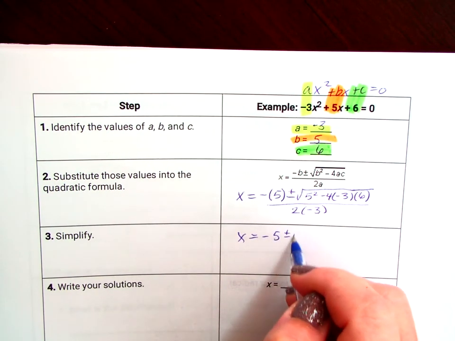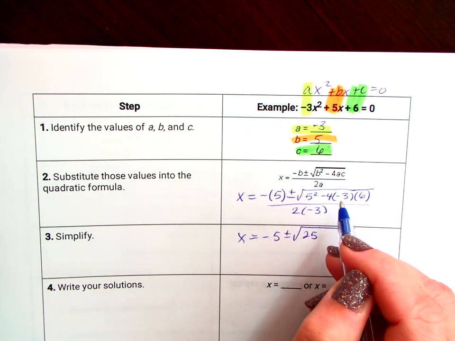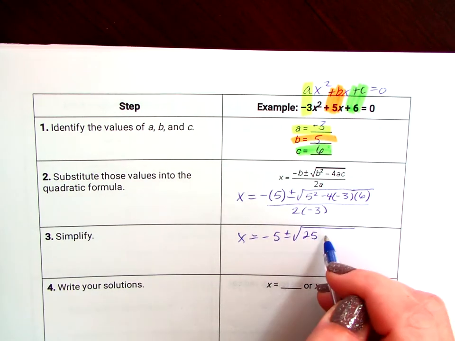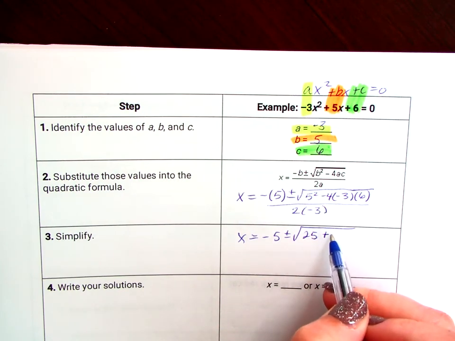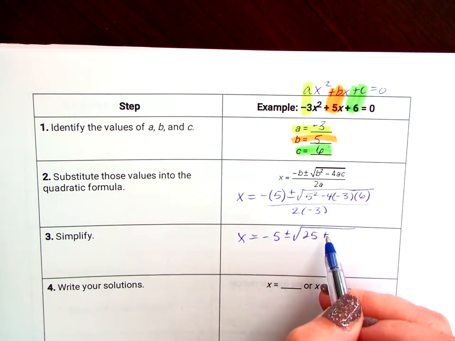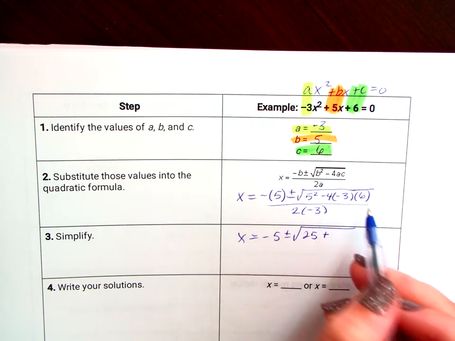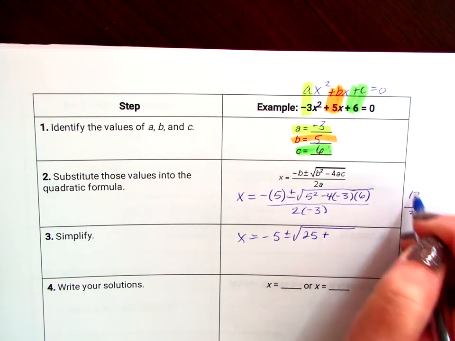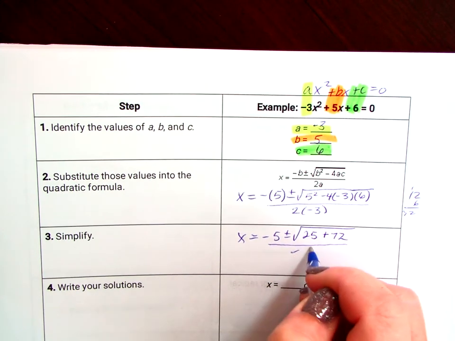Opposite of b, 25. Negative times a negative is a positive. Positive times a positive. This is going to be a plus. This sign in the middle of the discriminant is the most commonly missed section, so please be careful with this sign. 4 times 3 is 12. 12 times 6 is 72. And this is all over -6.